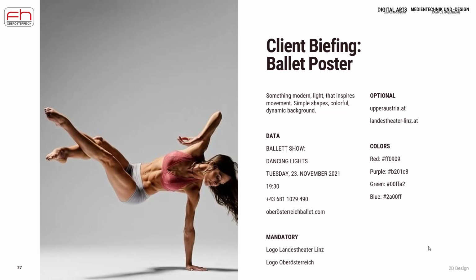The client wants something modern, something light, something that inspires movement with simple shapes, something very colorful, with a dynamic background. We can try to use this information. It's not a lot. Sometimes the client gives us almost nothing to go on, but we need to abstract.